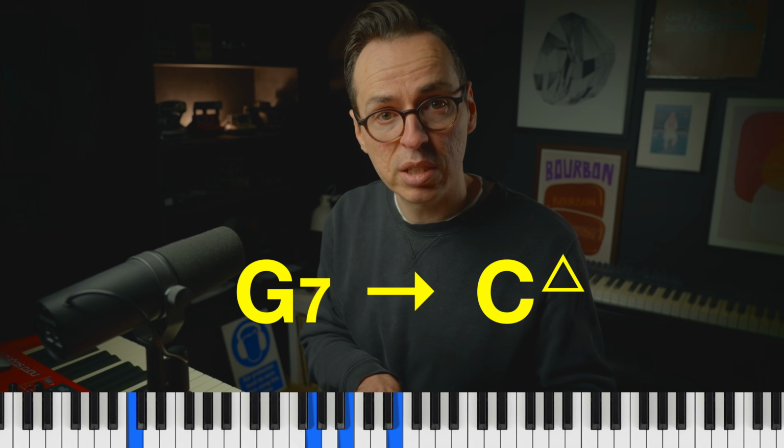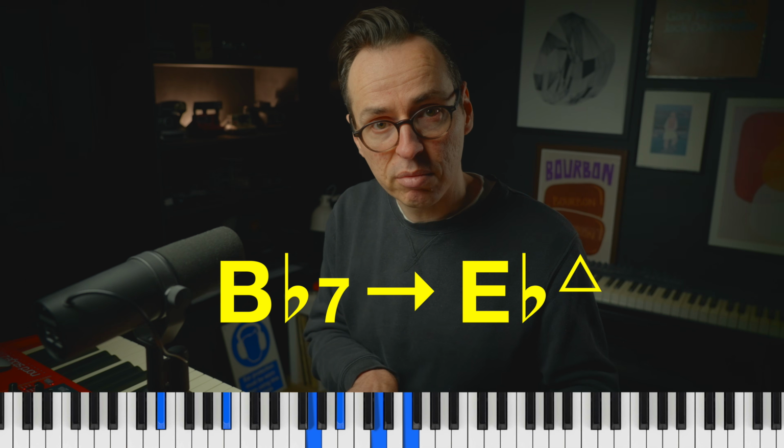A standard dominant chord functions to create tension and pushes us to a resolution a 5th down. 9 times out of 10, a G7 resolves to a C major 7, a B flat 7 resolves to an E flat major 7, an A7 resolves to a D major 7, etc., etc. You've played this 1,000 times before. A dominant chord moves to a resolution a 5th down.